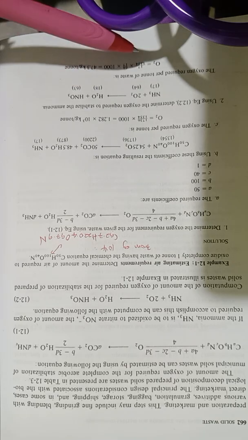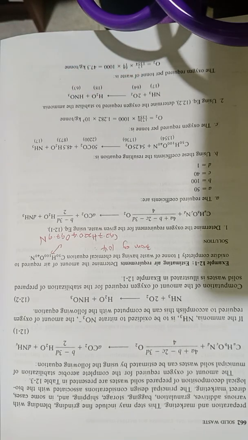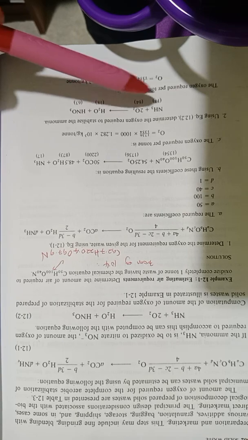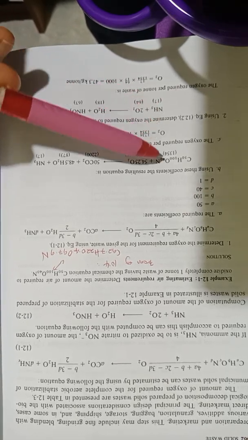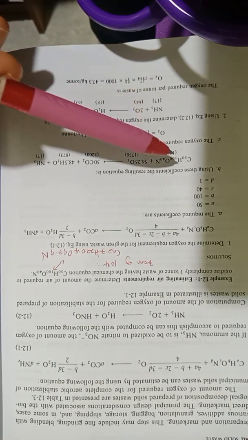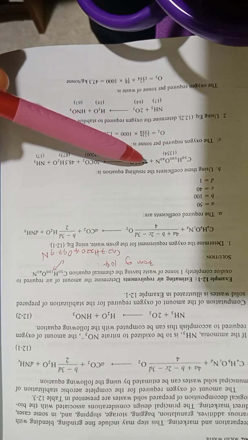The ammonia is produced from this waste, so that's why it's 17 over the total composition of the waste, 1354.